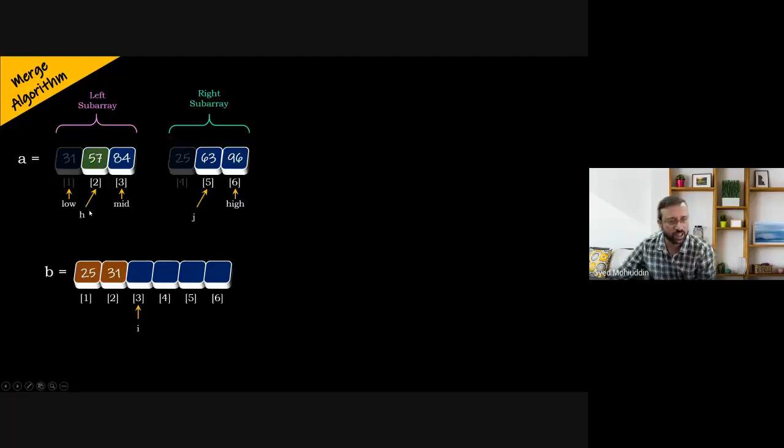Now the element at h is compared with the element at j. Which one is smaller? 57. So 57 is stored, h moves to the right, and again i also moves to the right. Again, the element at h is checked with j. 63 is smaller, so 63 is stored here. And then since 63 was stored, j moves to the right. Again, i also moves.